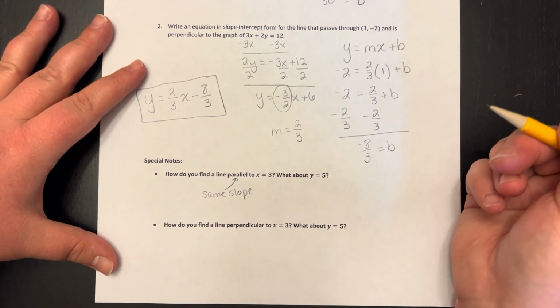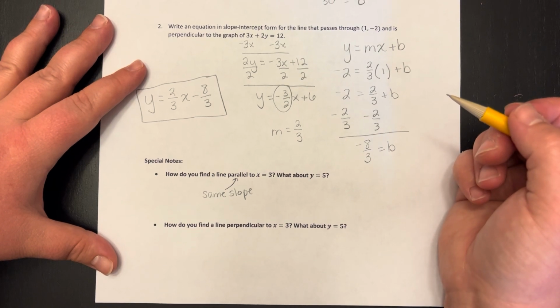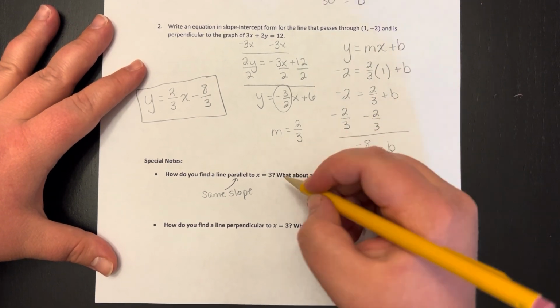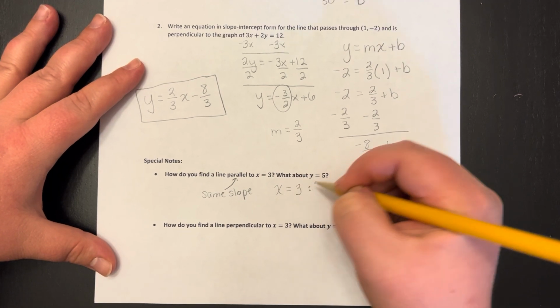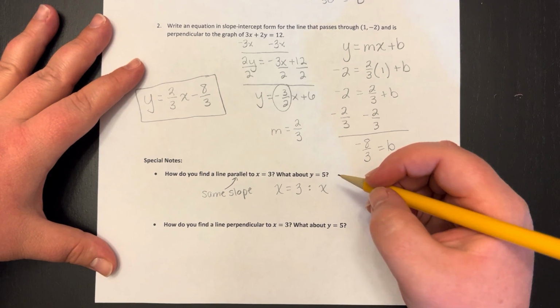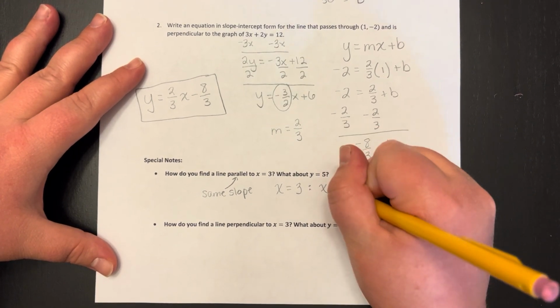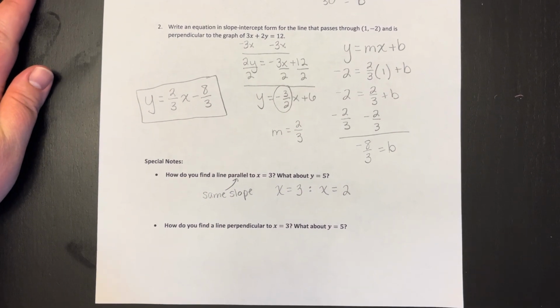So the only type of line that is going to be parallel to x equals 3 is another line that also has a slope that is undefined. So that has to be another x equals equation. It can be any number you want as long as it's not 3. So x equals 2, x equals 4, whatever number you want to choose is going to work.